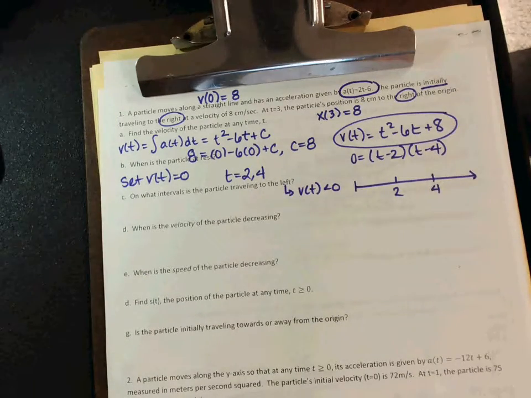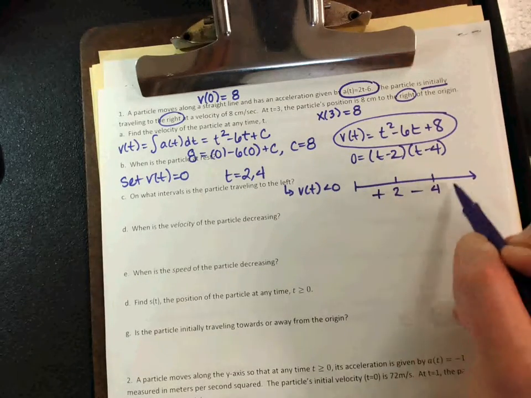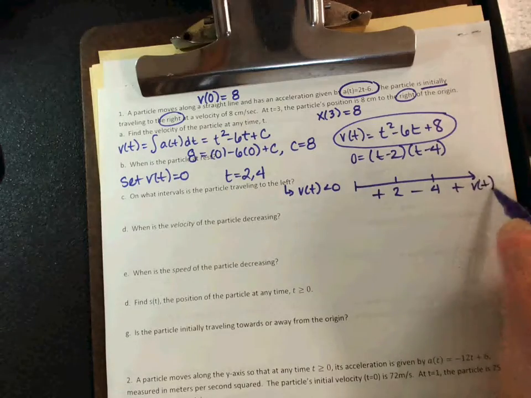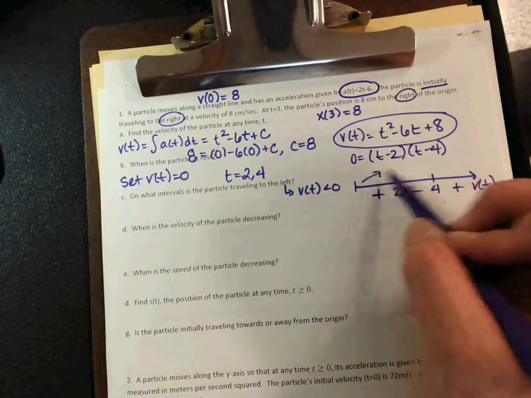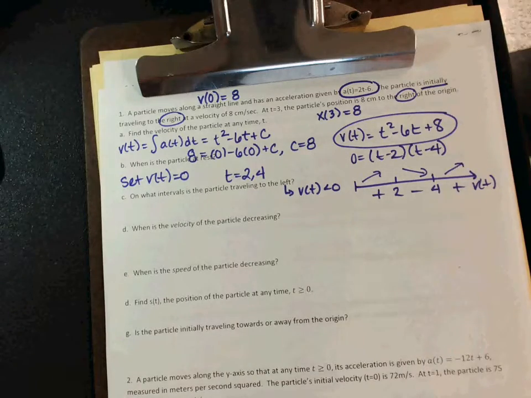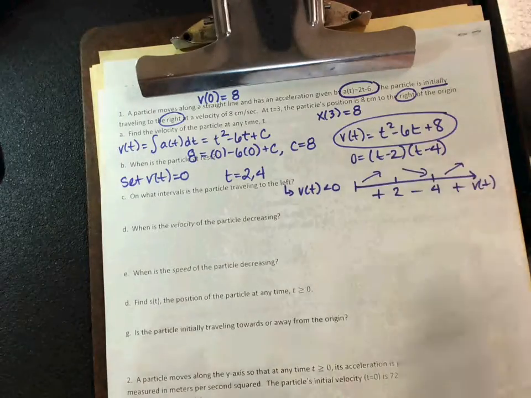Say I pick 0 to plug in. 0 minus 2, 0 minus 4, both negative, but they multiply to a positive. So it'll go plus, minus, plus. So I go up, down, up. Okay, so when is it traveling to the left? What would my interval be? 2 to 4.